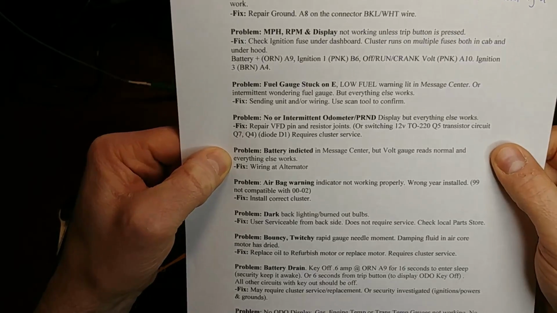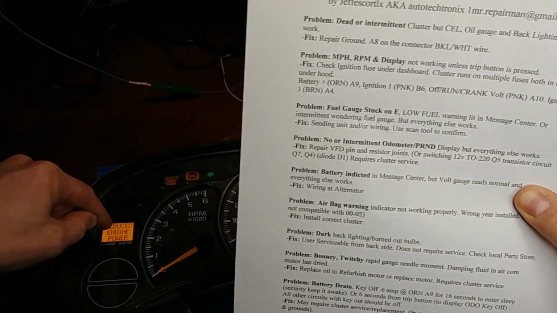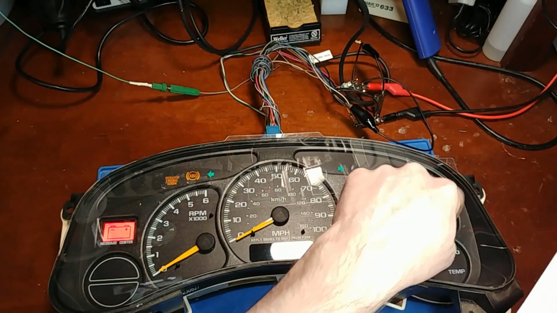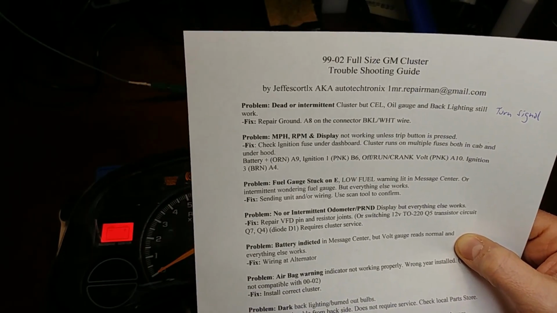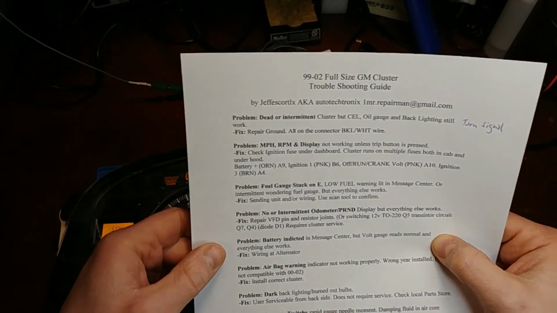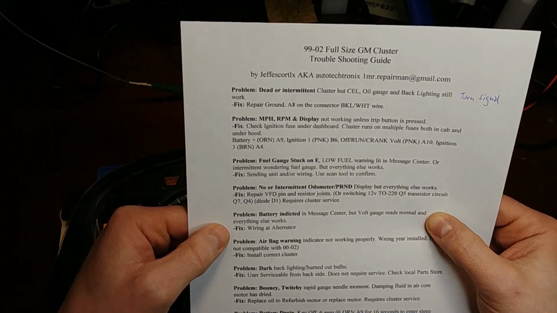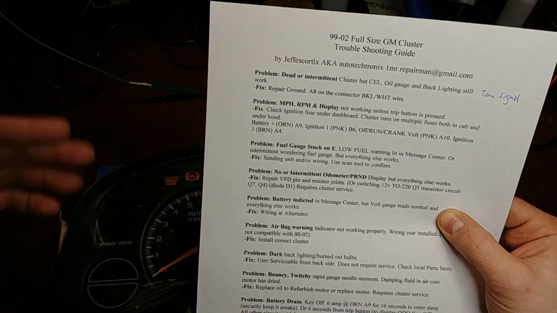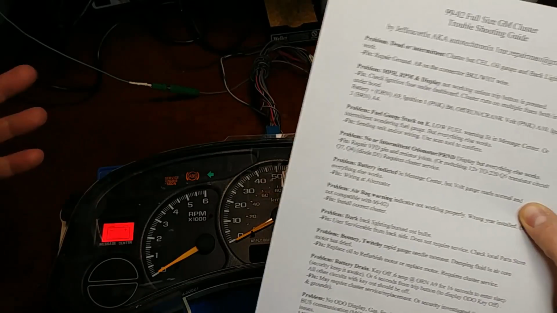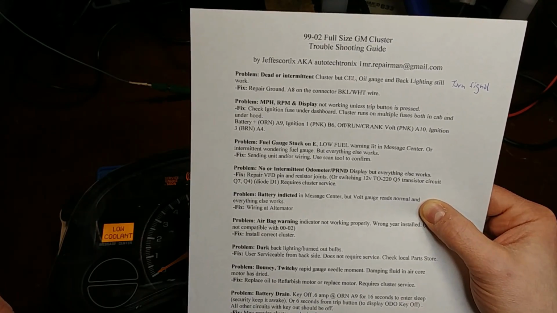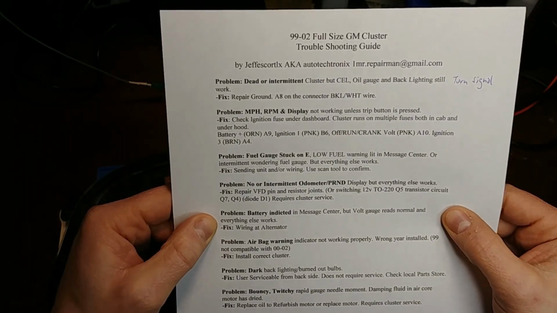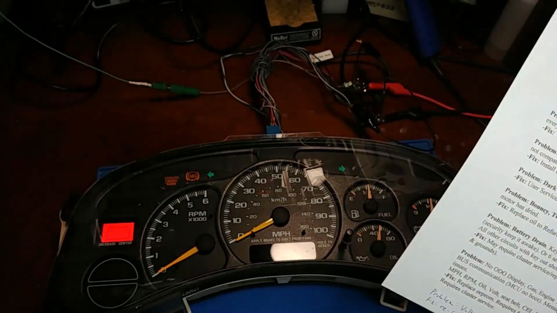Next common problem on the list is the battery indication in the message center is on. That's just the red battery symbol. Now, if that is on, but your volts is reading fine, and you know your alternator is doing what it's supposed to do, but the red light is on, there's a single small wire at the alternator that I've seen corrode and go bad. That is just an everything's-okay communication wire from the alternator. I believe it just goes to the main engine ECU. But anyways, if that connection is bad on the alternator, that will trip this battery indication, even if the voltage is fine and the battery is charging. So check that. It doesn't require cluster service for that.